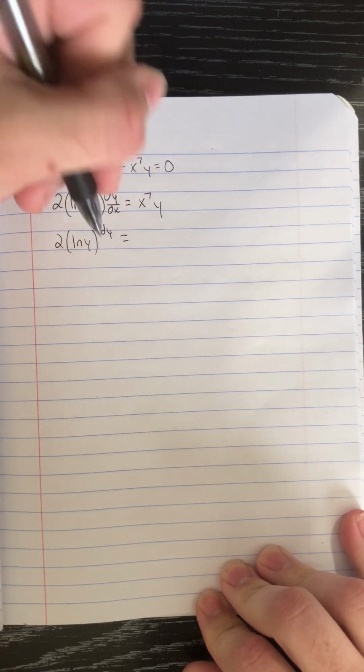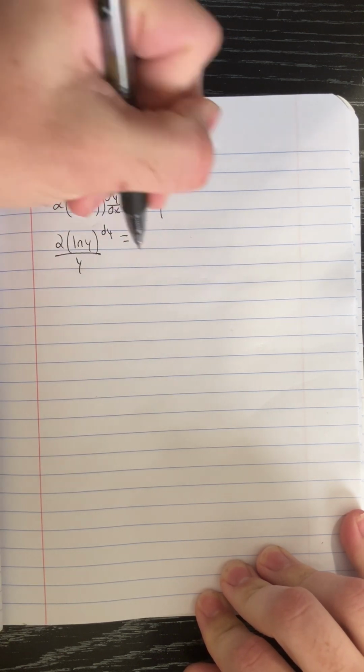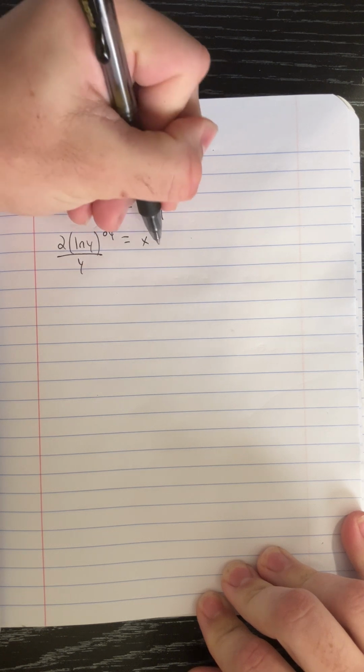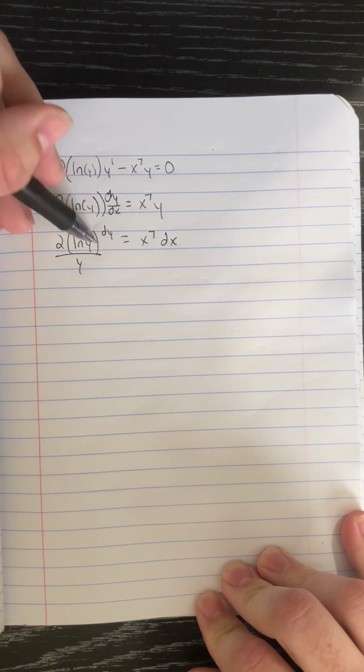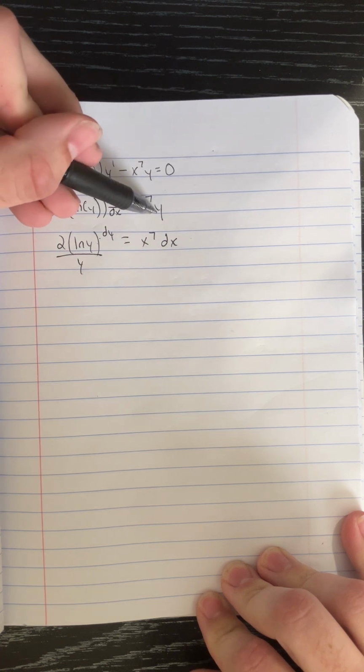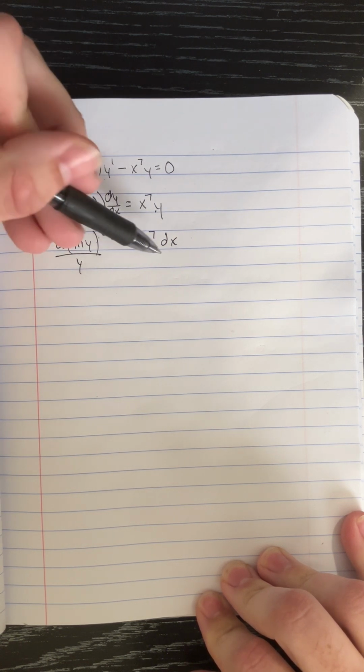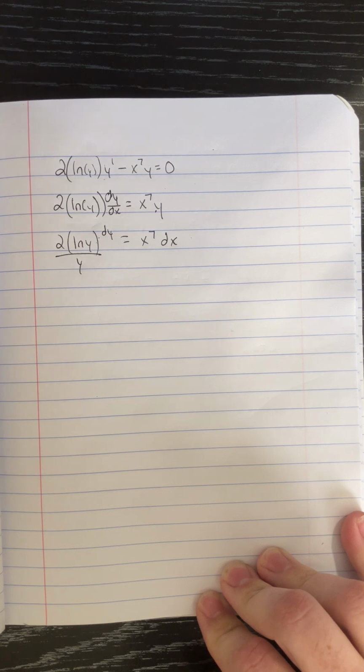So 2 times the natural log of y dy over y is equal to x to the 7th dx. I moved the dx over to the other side. The dy stays here, and this y, you can think of it either as dividing both sides by y or multiplying both sides by 1 over y.